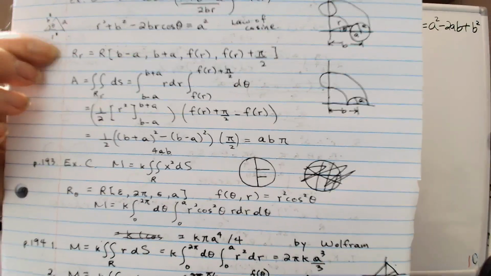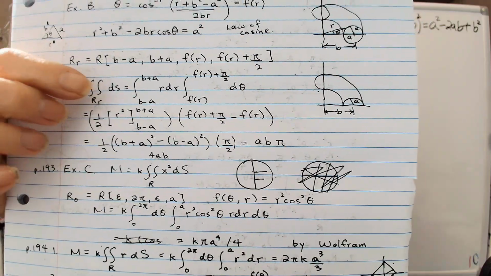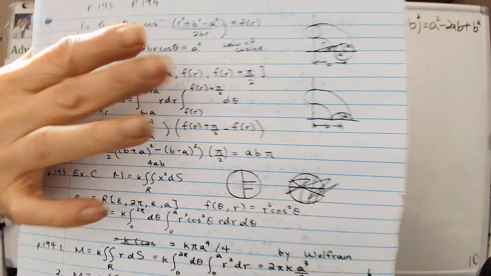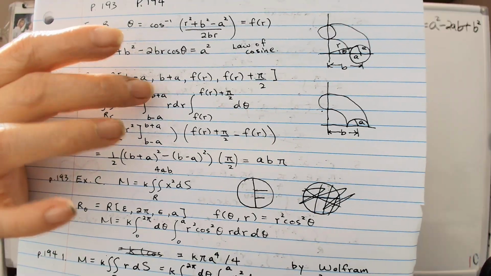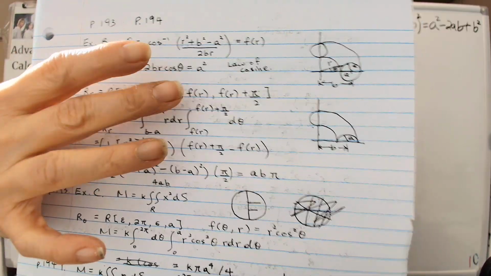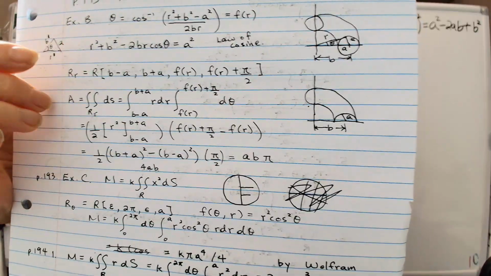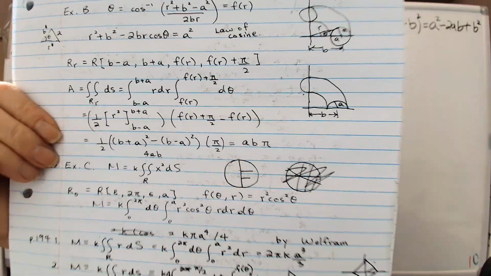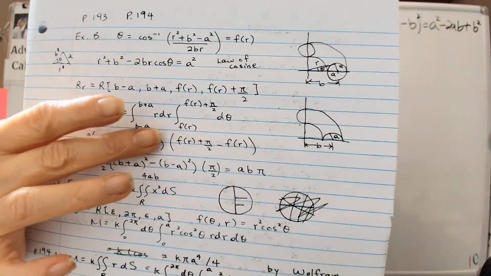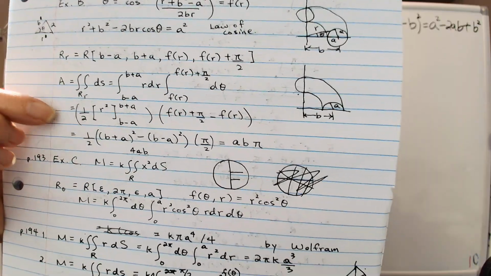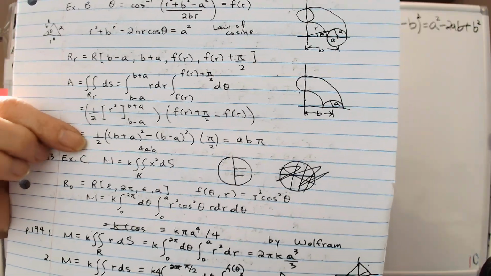Once that is done, then we can integrate, right? That is theta. r goes from b minus a to b plus a. Theta goes from f of r to f of r plus pi over 2. And when you do the integration, you notice that the f of r, as complicated as it is, just subtracts itself out, so it disappeared. And then we only have something somewhat easier left.